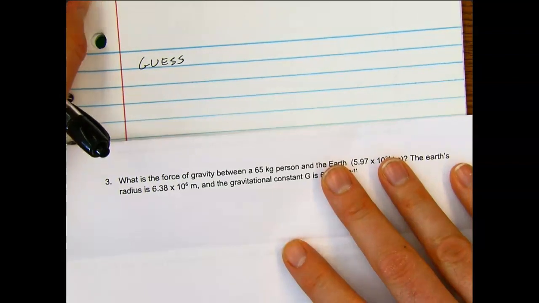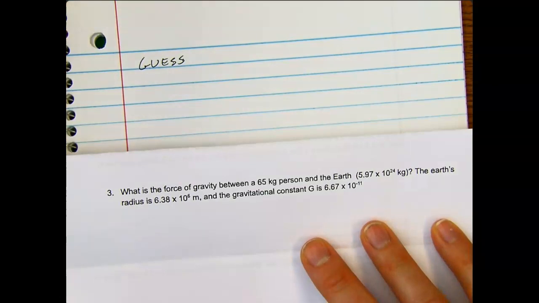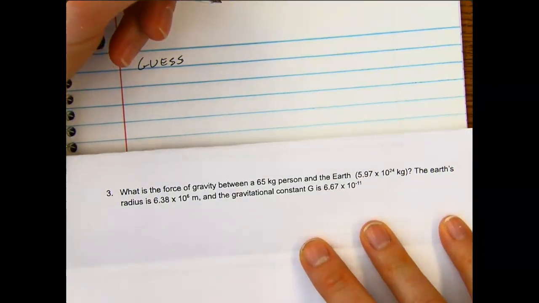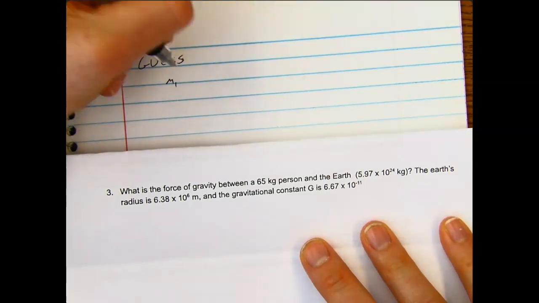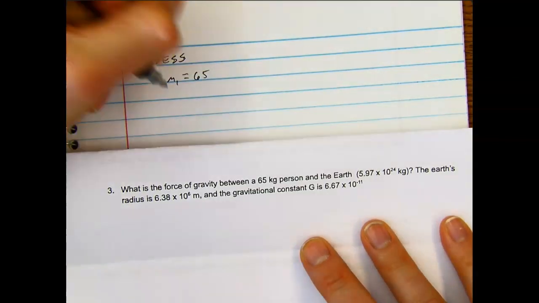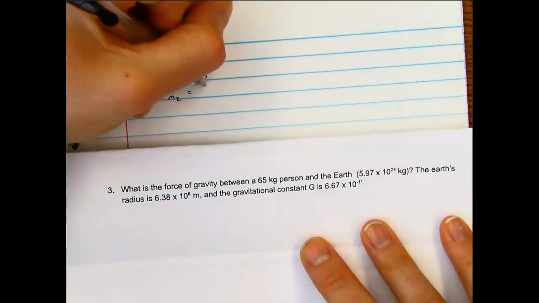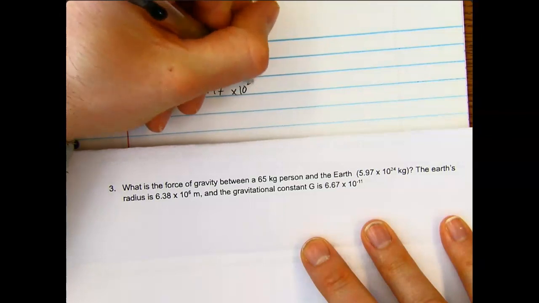So I'm going to think about what am I given in this problem? And I'm given a lot of numbers. So let me write out some of these things. So I know that we have a mass of a person, let's call that M1, is 65. I have the mass of the Earth, we'll call that M2, is this really big number, 5.97 times 10 to the 24th.